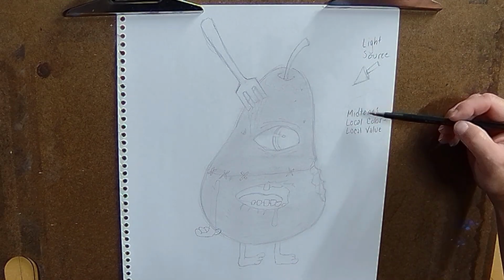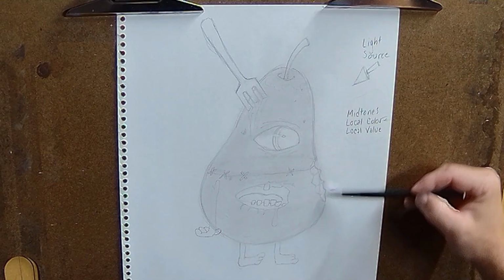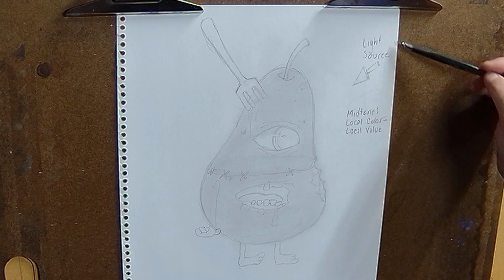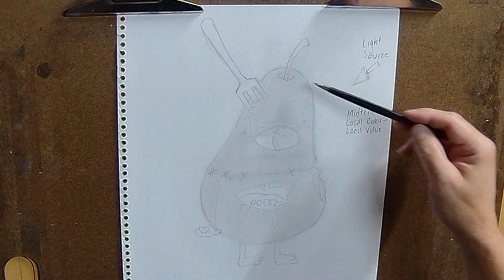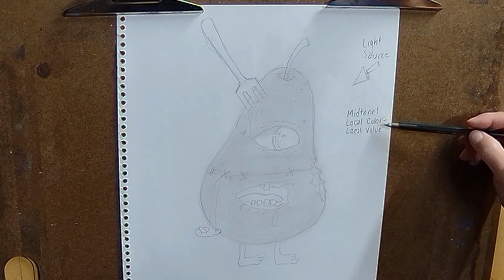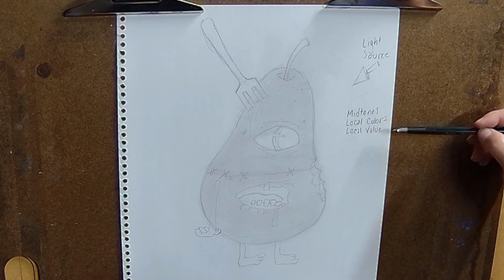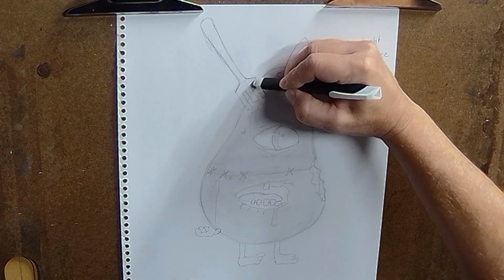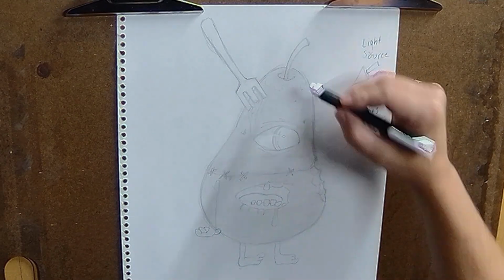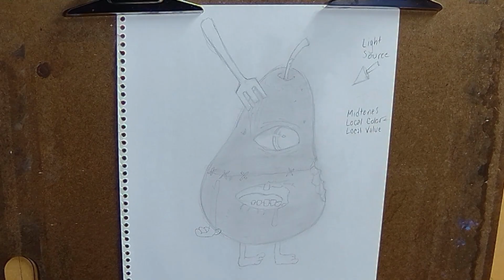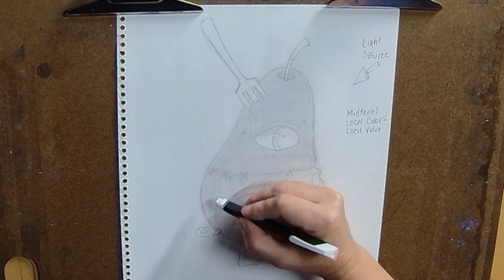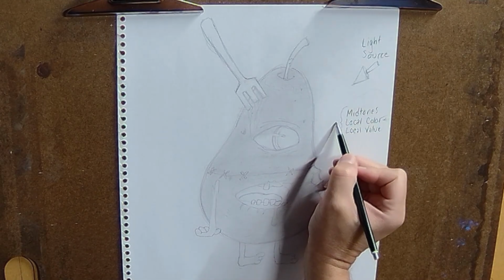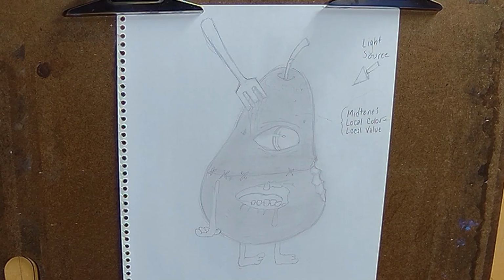So again, we've created our midtones. They're not lit up by the light source, they're not in shadow, they're just what we expect our value to be, our local value. I'm going to do this for now. I'm not sure what value that fork will be, but just so you can kind of see various aspects a little better. So that's kind of just the everywhere value.